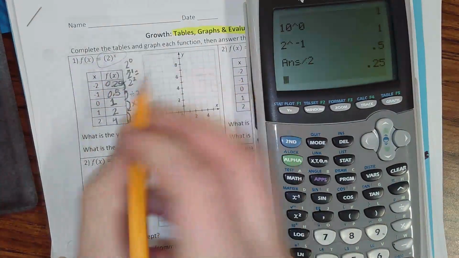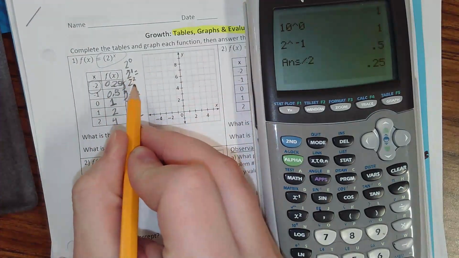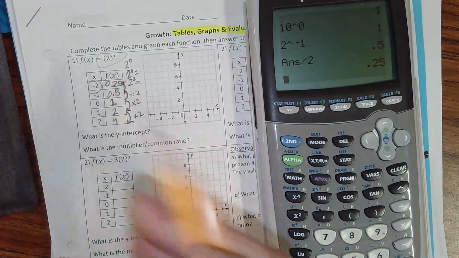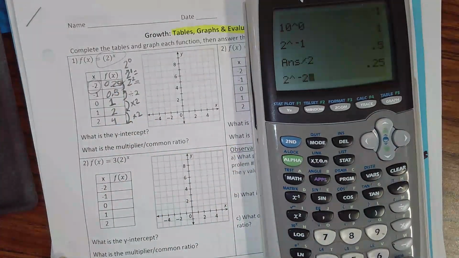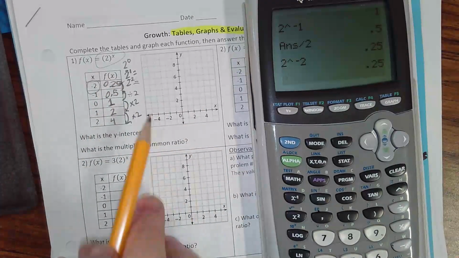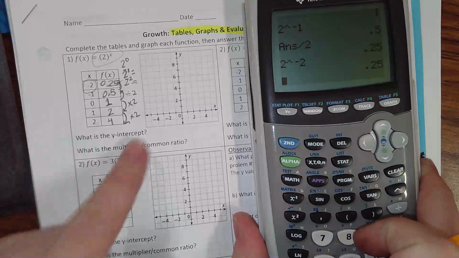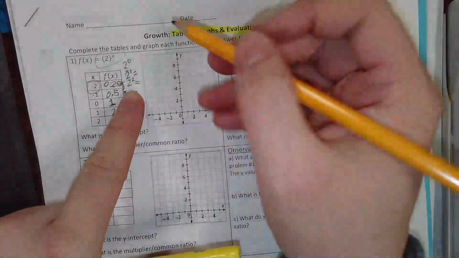Let's confirm that just by using the negative second power. 2 to the negative second power is 0.25. So with these values, we can go ahead and give a rough graph of the equation 2 to the x power.